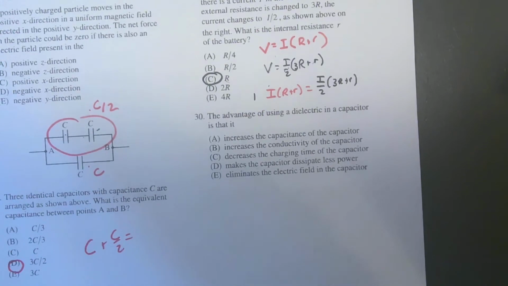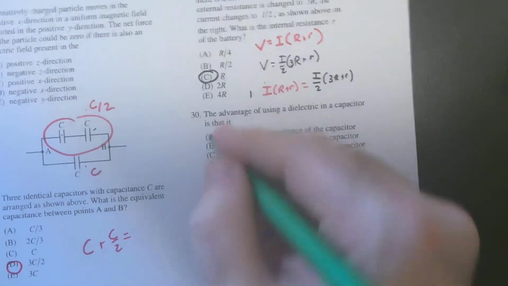And now to question number 30. Hey, what's the energy in a dielectric? Well, the capacitance goes up, by definition. Give me a point, yay.